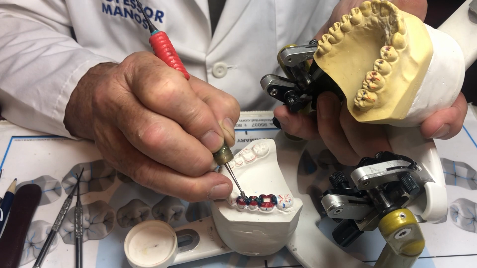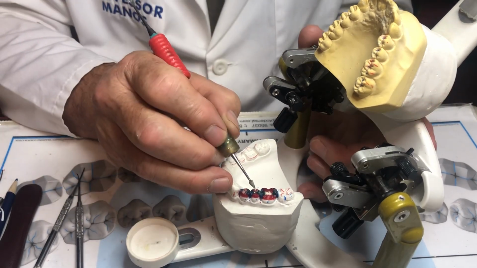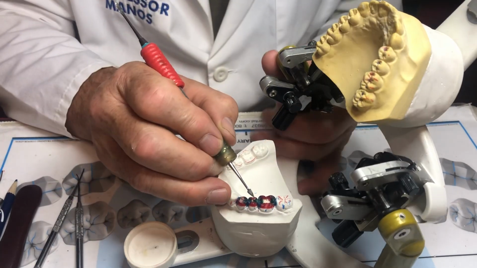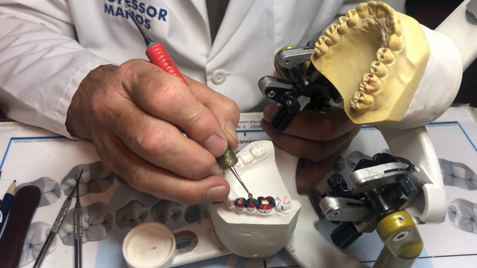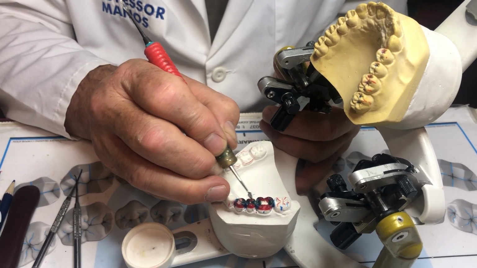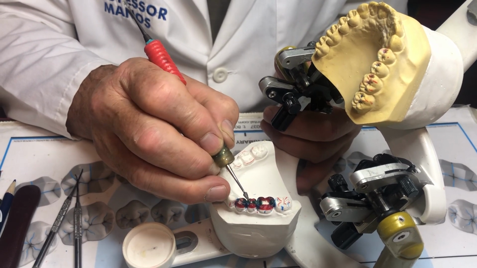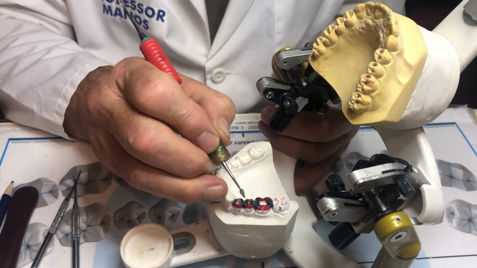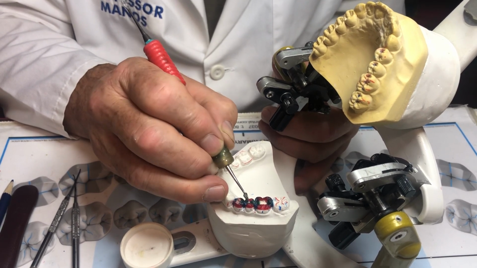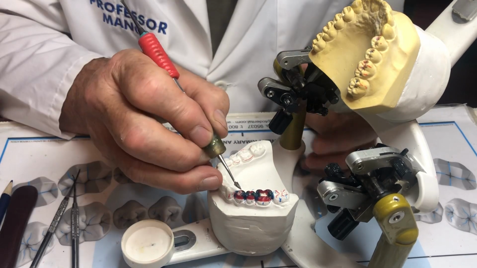Here you're pretty much going straight across, but on the second one, when you accentuate the anatomy, the secondary grooves, you will not go right to left. You'll come down, down, down, and that'll leave you with 3 pits, right? But I think you're capable of doing that.